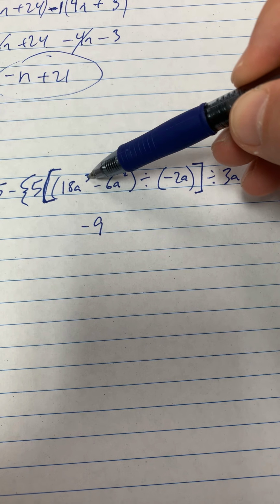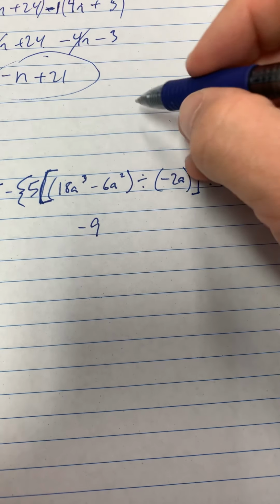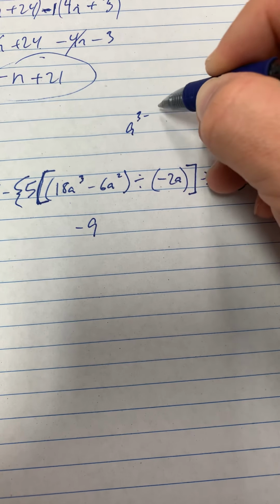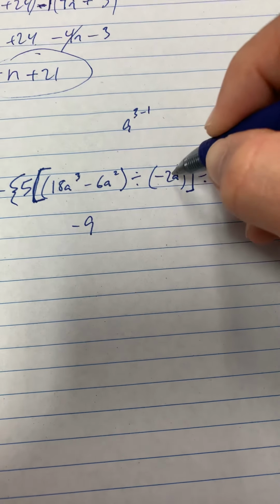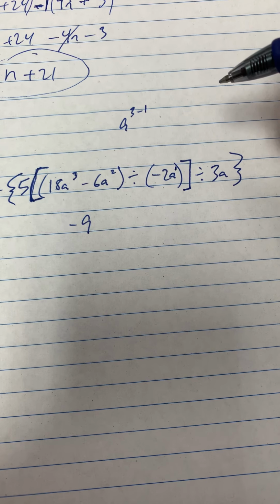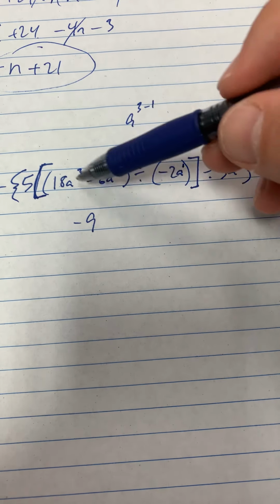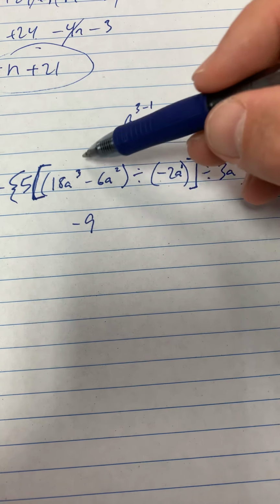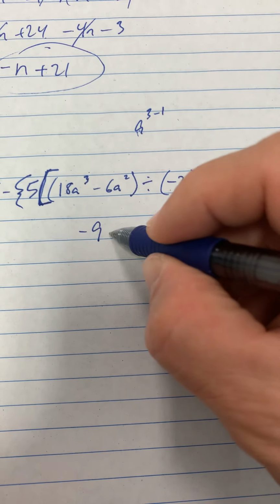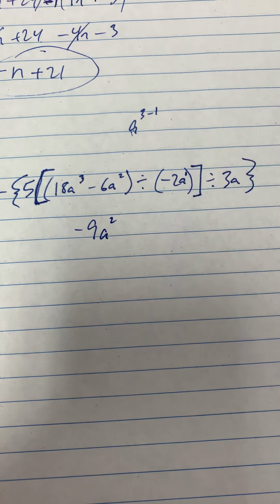A cubed divided by a. So remember, that's a cubed minus 1, because you've got an understood exponent of 1 there. When you're dividing, your base stays the same, and you subtract the exponent. So that's going to be a squared. Now we're going to take this and divide by that. Negative 6 divided by negative 2 gives me positive 3, and a squared minus a to the first just gives me a.